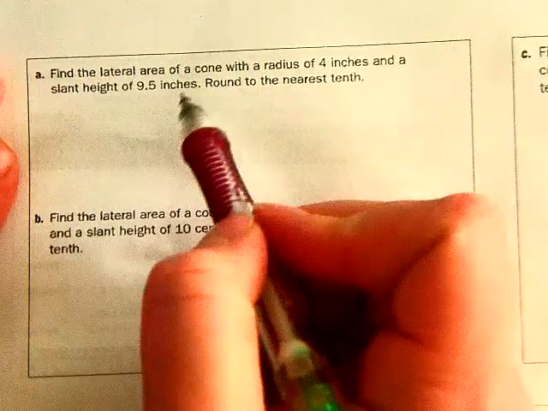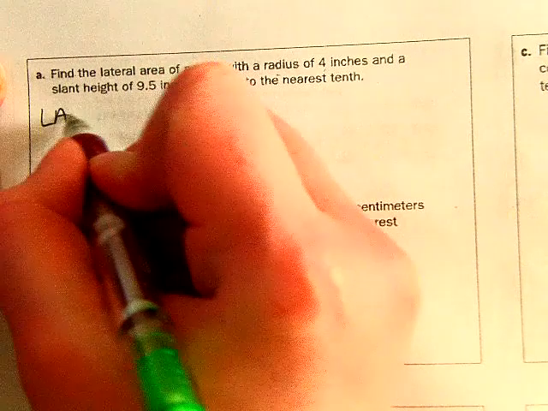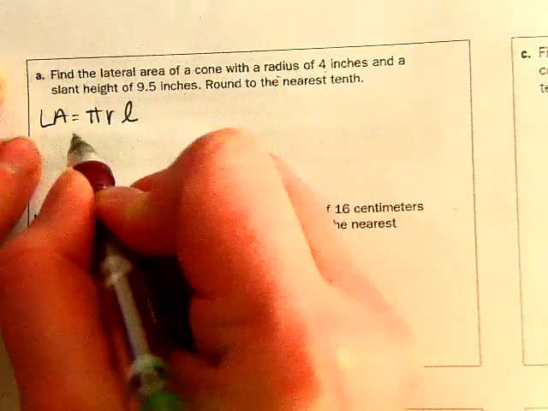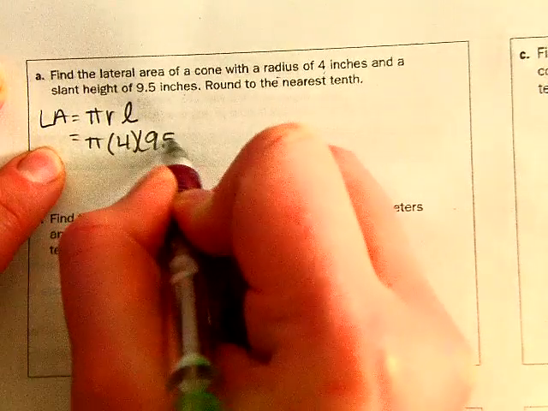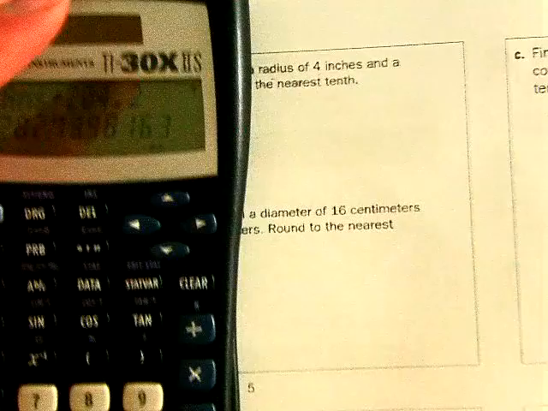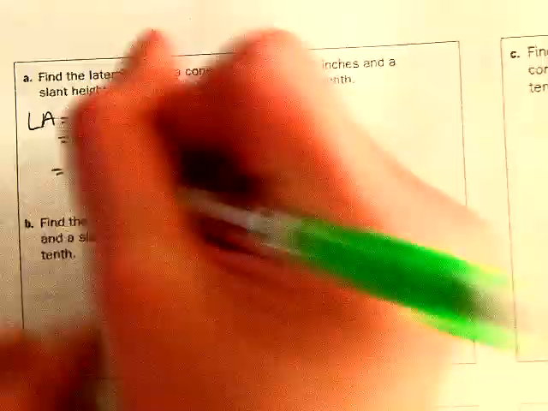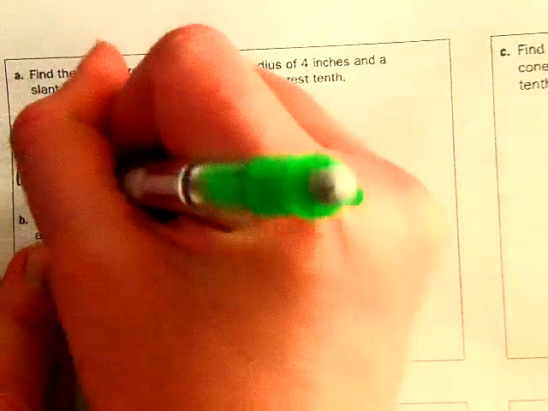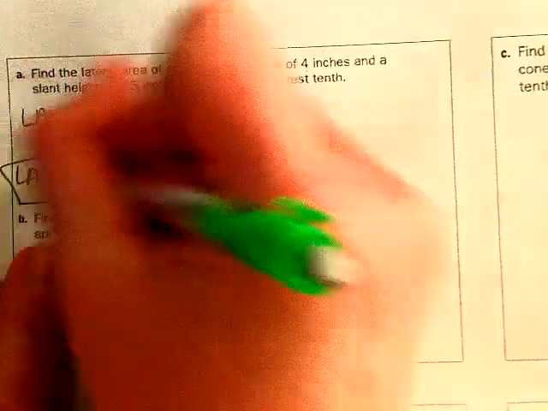Find the lateral area of a cone with a radius of 4 inches and a slant height of 9.5. So the lateral area is just equal to pi r l: pi, radius 4, slant height of 9.5, round to the nearest tenth. 4 pi 9.5, we've got 119.4. So lateral area is 119.4 inches squared.